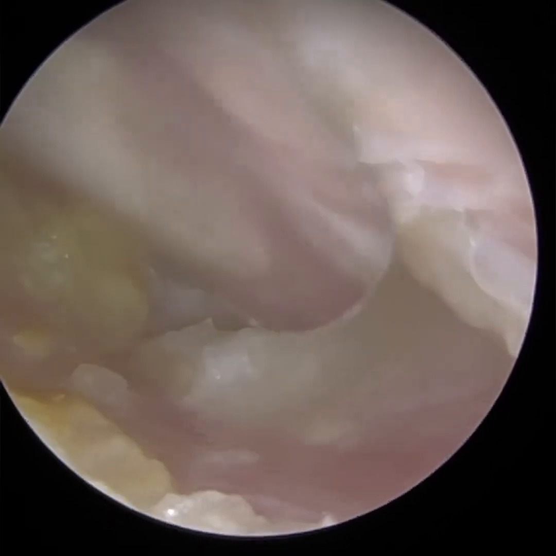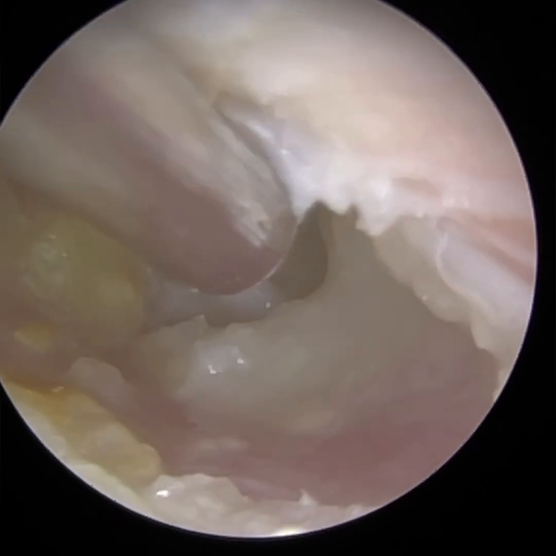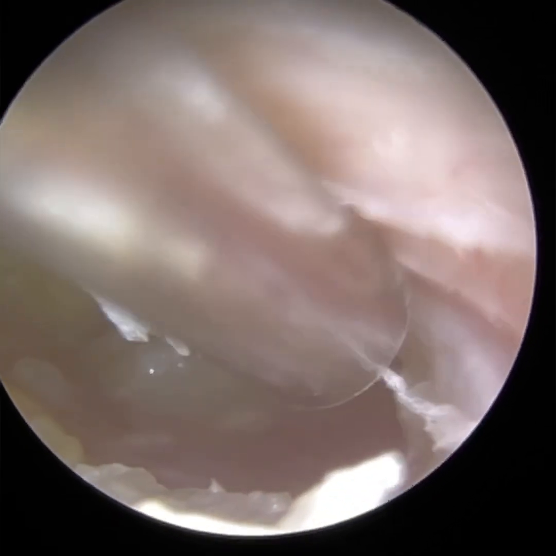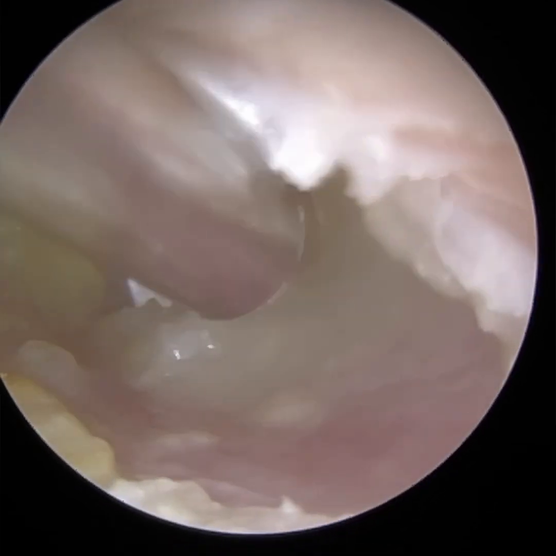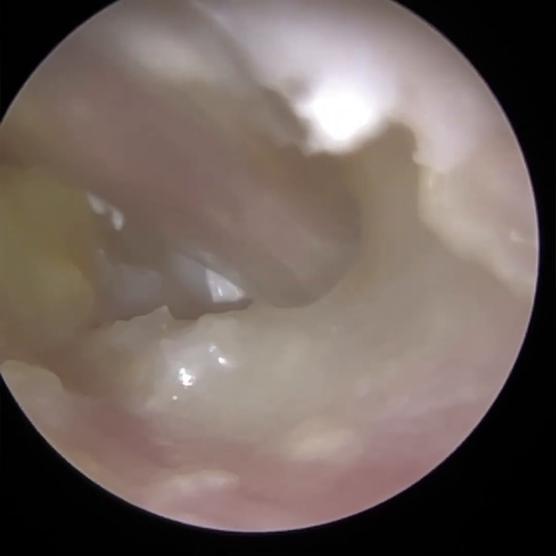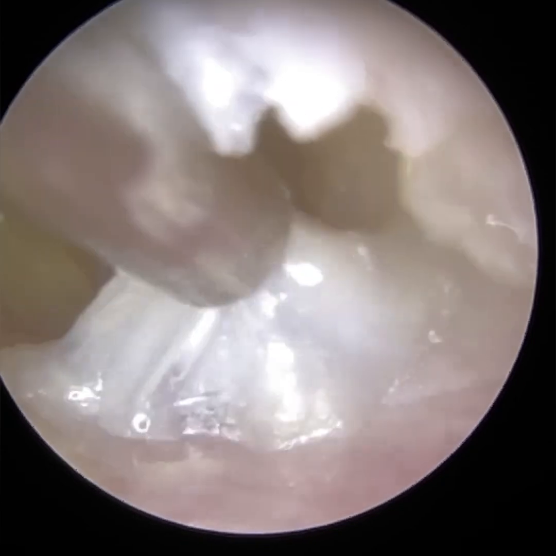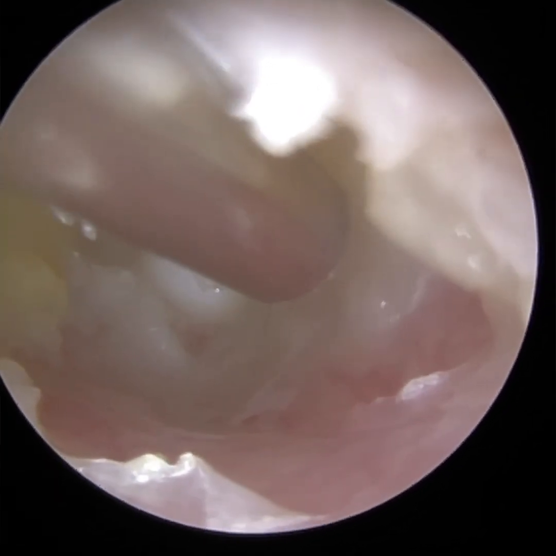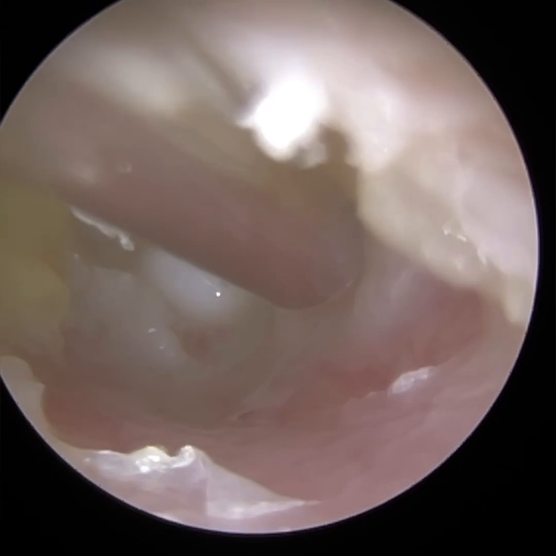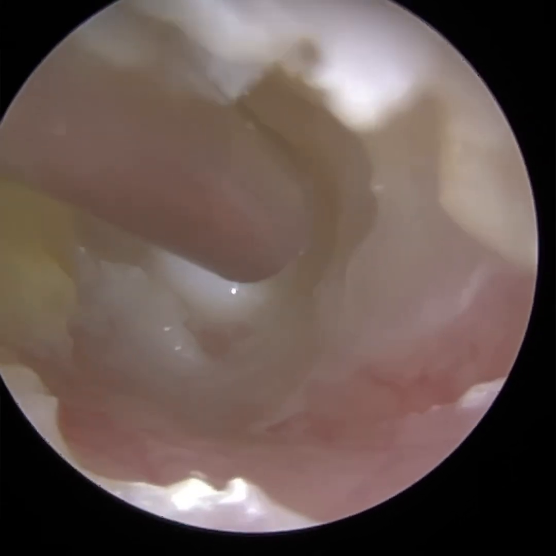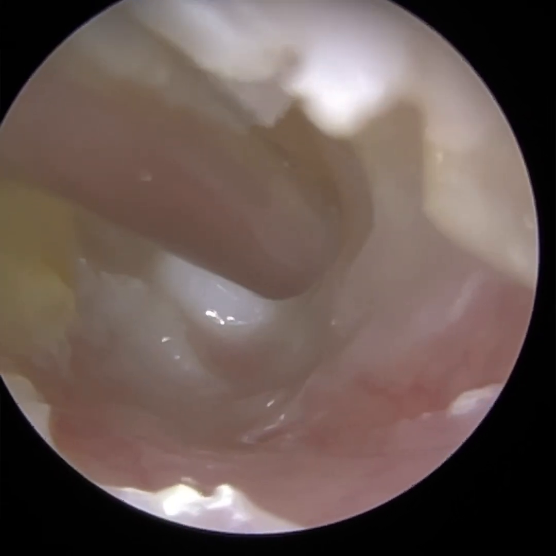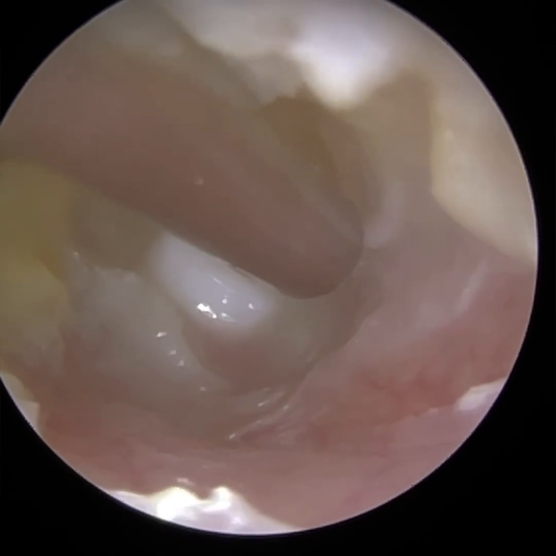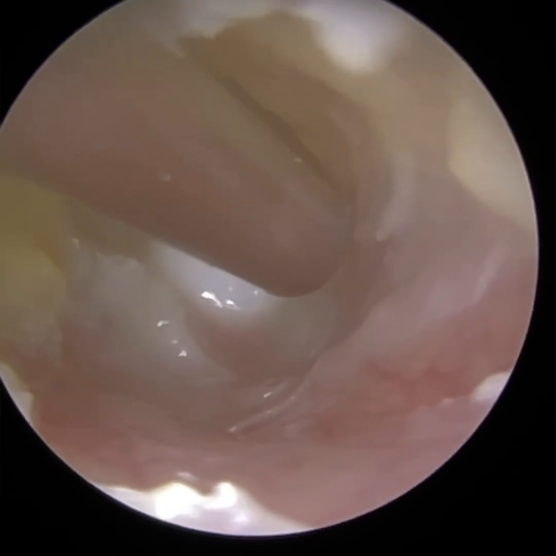So you may be able to see in the distance a white cylindrical object, and that is what we call a grommet. I think in the States across the pond it's called a ventilation tube. And during the course of the video I'll explain what the grommet is, why the patient has it, and I'll also try and discuss the different types of otitis media, because there are different types of middle ear infections that patients can suffer from. So let's begin discussing the grommet.